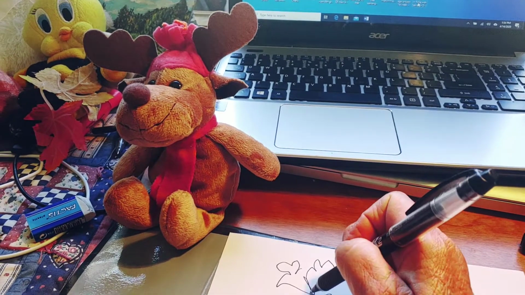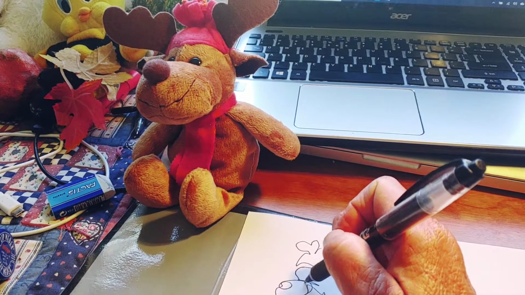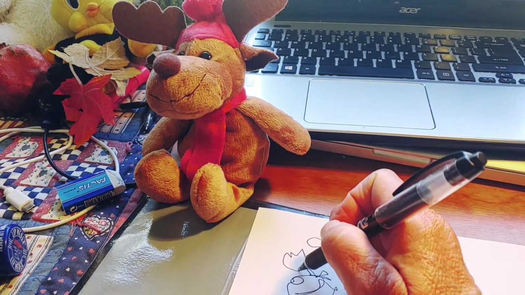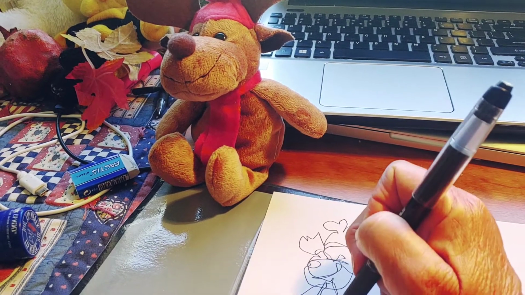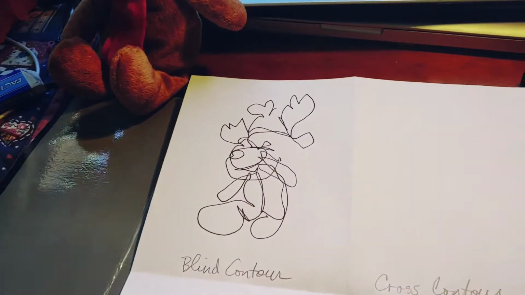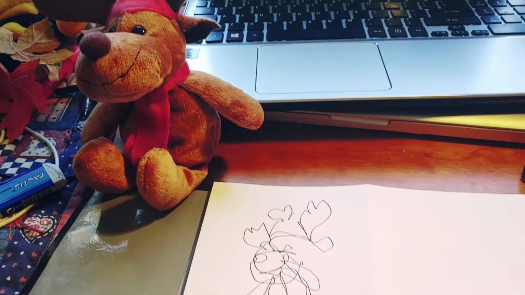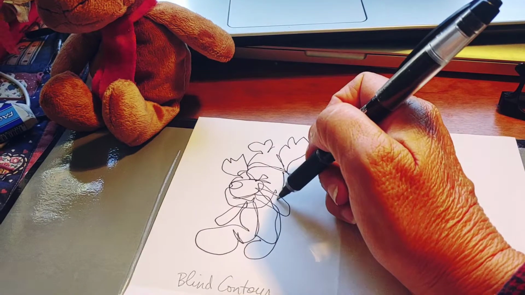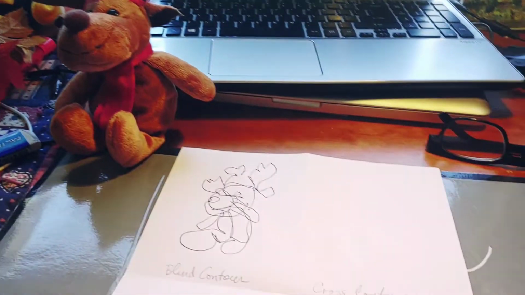and I'm not lifting my pen at all from my paper. I'm just going around, not worried about what it looks like. I'm just trying to look at the shapes, and it shouldn't be that long of a drawing. As you see, that's almost accurate. I forgot this line right here. I'll cheat a little bit and put that in there. So that probably lasted a whole minute.